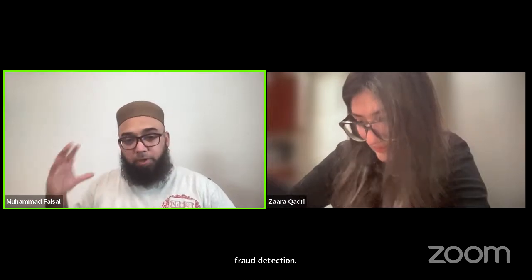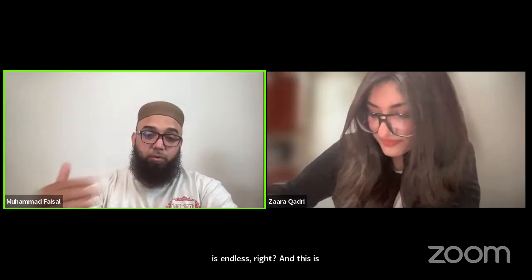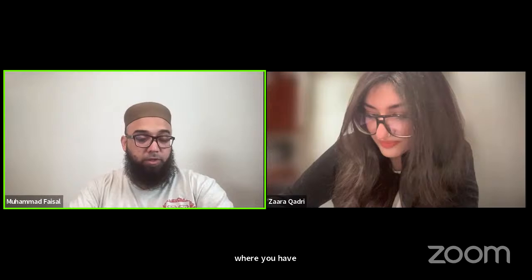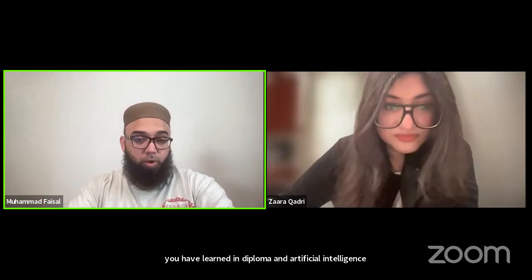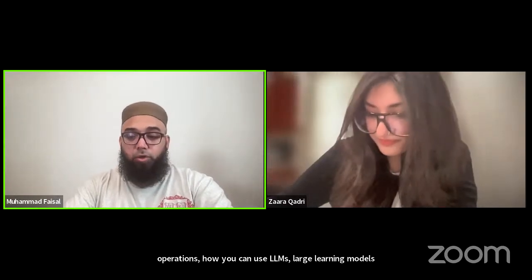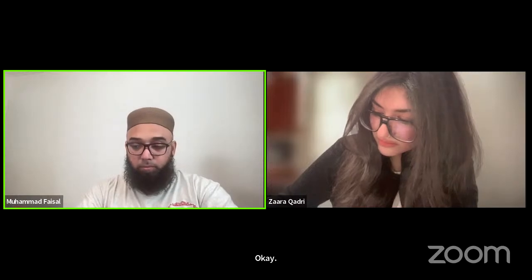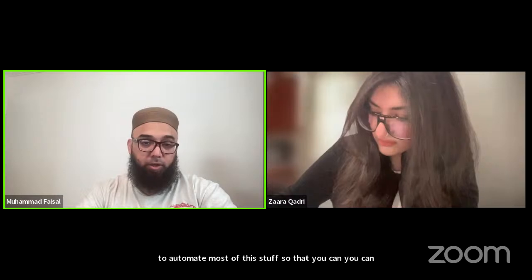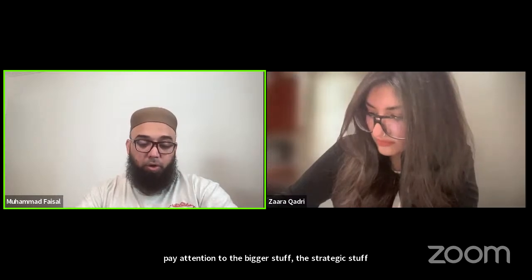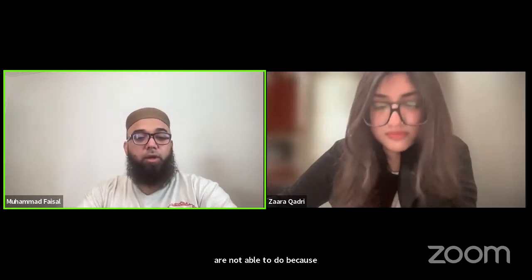The possibility of embedding AI is endless, right? And this is where you have to build upon the foundation of what you have learned in the diploma in artificial intelligence operations, how you can use LLMs, large language models, to automate most of this stuff so that you can pay attention to the bigger, strategic stuff. There are a lot of things that you are not able to do because of the mundane tasks that you have to do day in and day out.